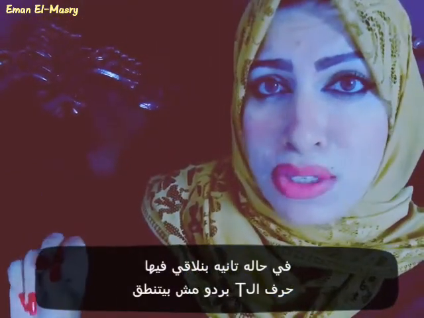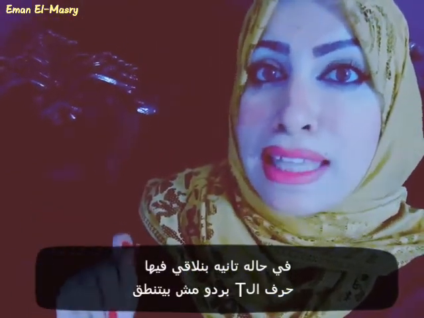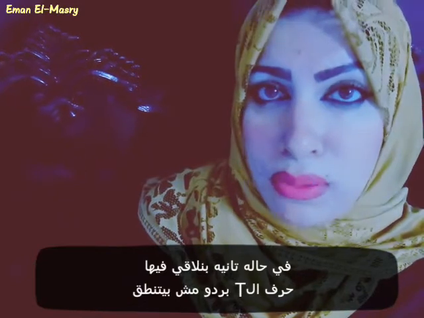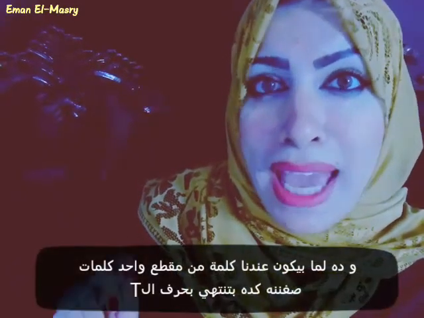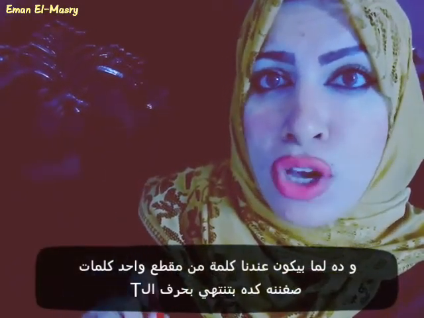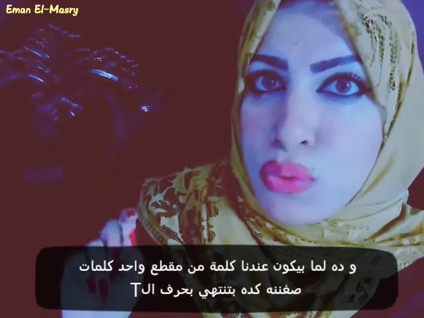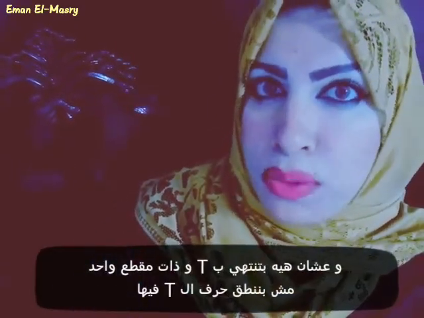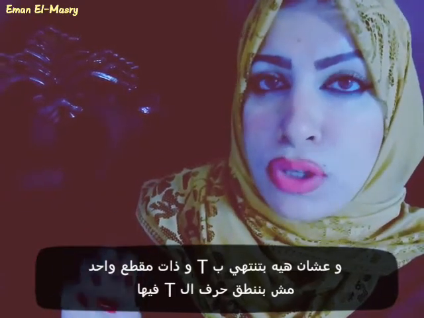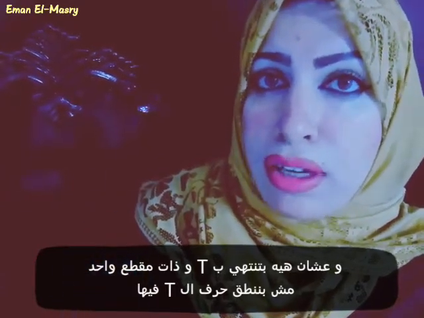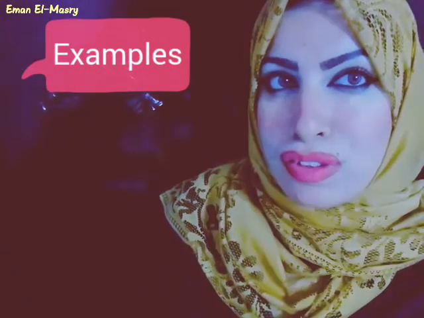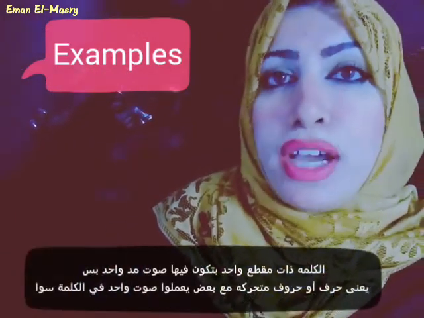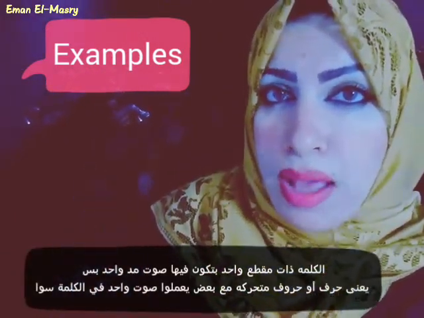In another situation, we can also find that the letter T is not pronounced. This happens when we have a monosyllabic word, or what we call a word with one syllable. Of course, this word should end with T, and that's why we don't pronounce the letter T here. I'll give you some examples. A monosyllabic word is the word that has one vowel sound.